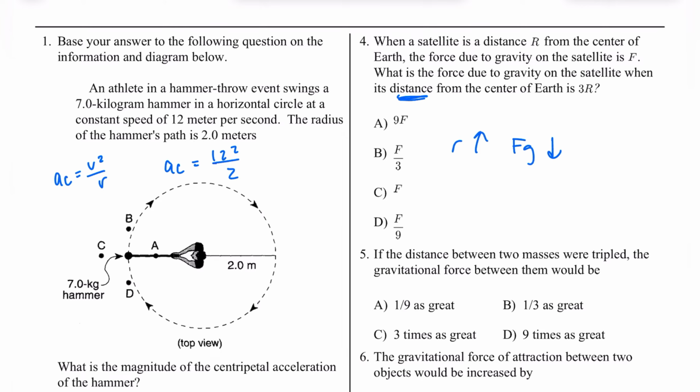So automatically we can cross out choices A and C because those are saying that the force either increases or stays the same. Now remember that in the equation, radius is squared. So even though the new distance is 3r, the force isn't going to decrease by 1/3. It's going to decrease by 1/9 because 3 squared equals 9. So that's why our answer is choice D.